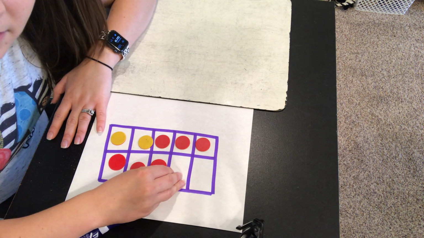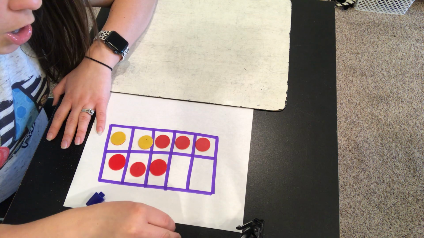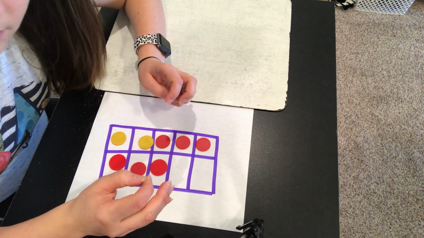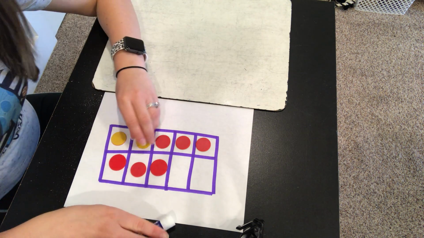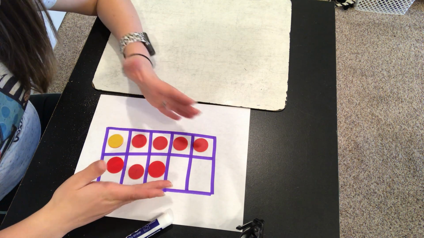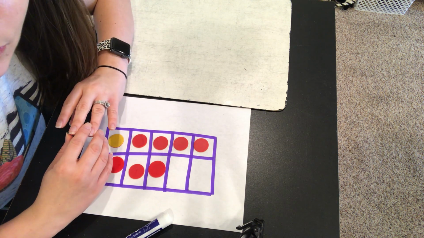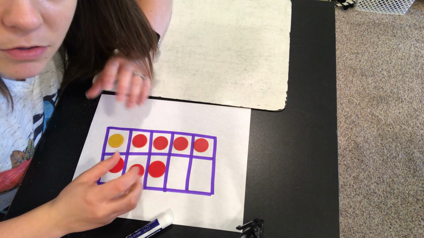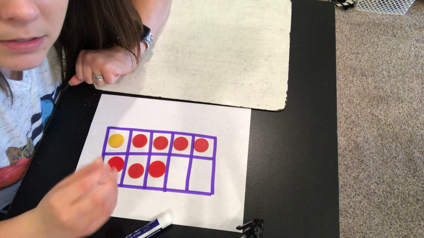We didn't add anything to it. We didn't put more counters down, and we didn't take any away. All we did was change the color, and we still made 8. So you can make 8 in lots of different ways. You can do it where it's like 6 and 2 like this, or we could do it to where we have 7 and 1. All of these ways are ways that you can compose 8. Compose means to put together, okay? So these are ways that you can put together different numbers to equal 8.